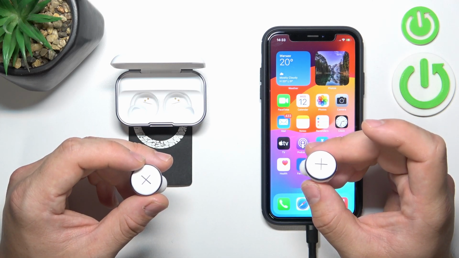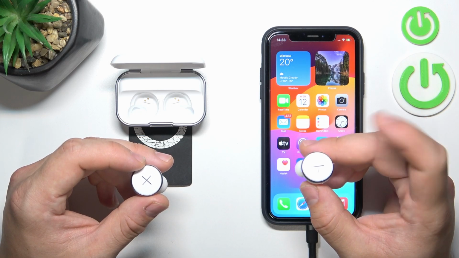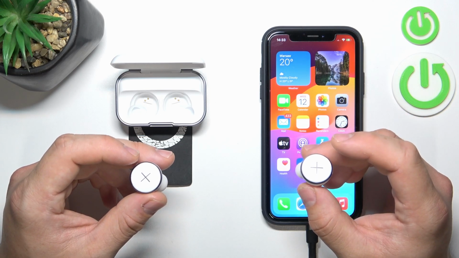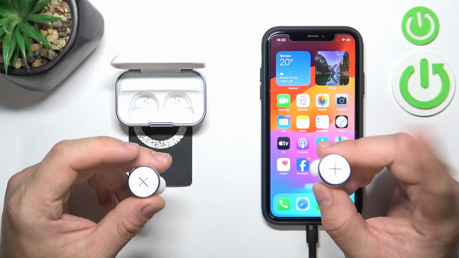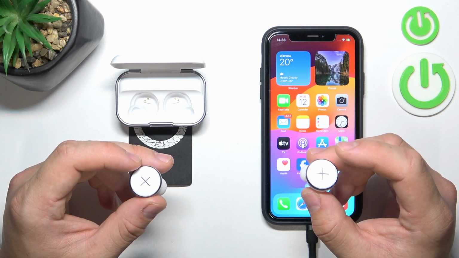For ambient noise cancelling, triple tap the left or right earbud to change between different modes.